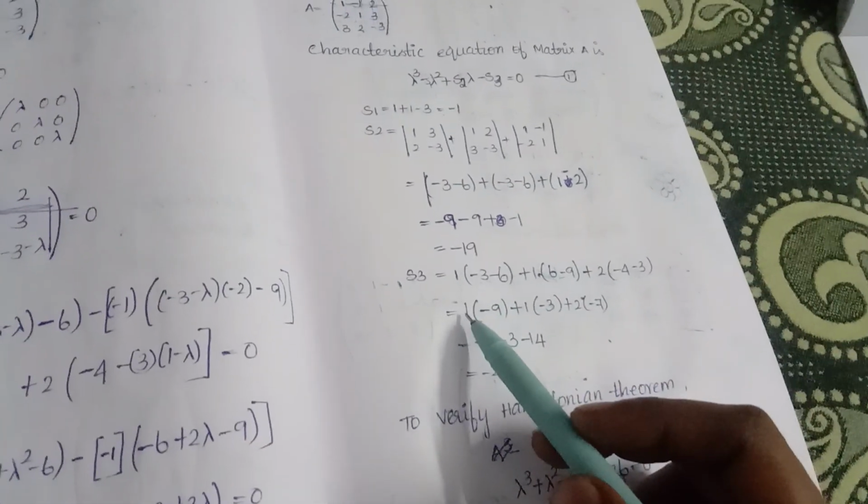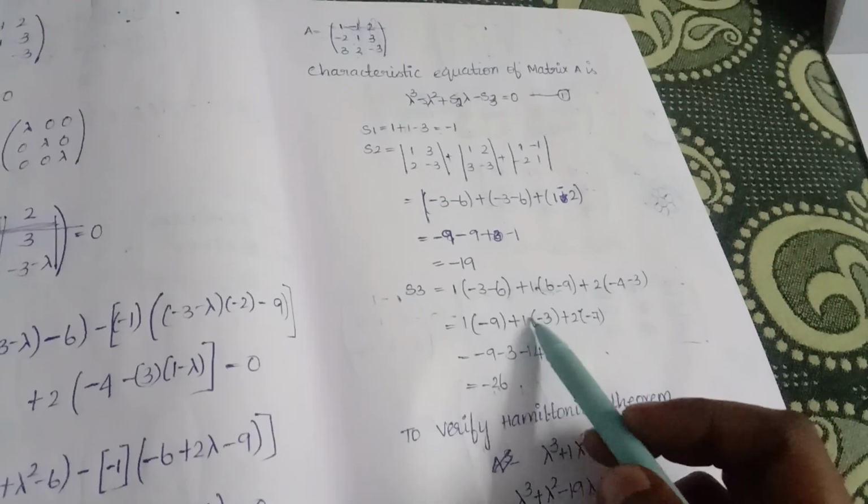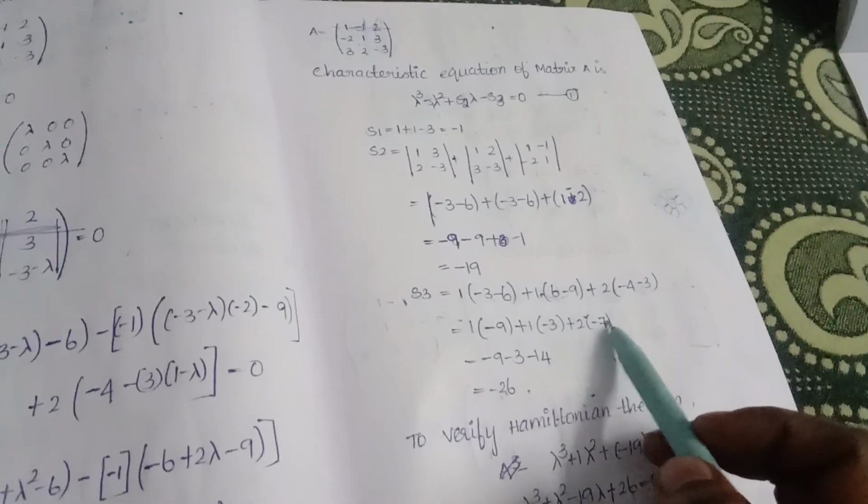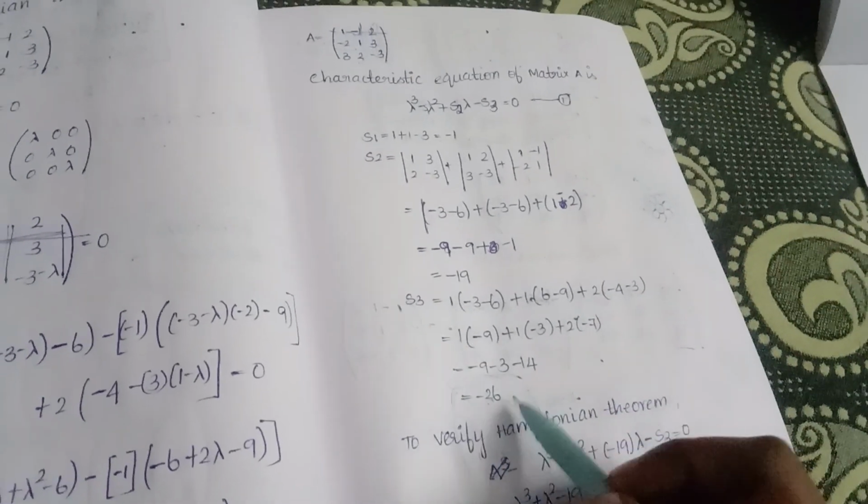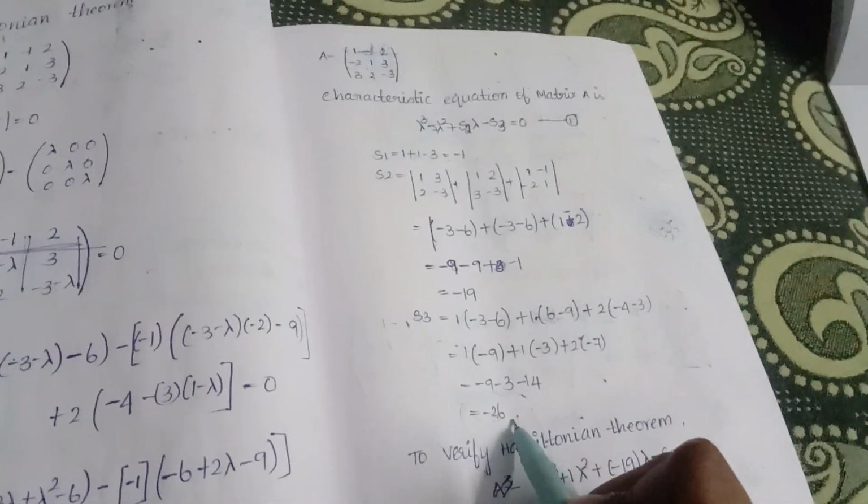Simplifying, we get 1 into minus 9 plus 1 into minus 3 plus 2 into minus 7, which gives minus 26 as the value.